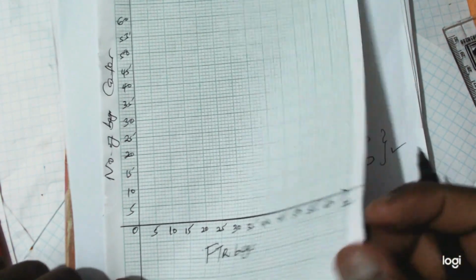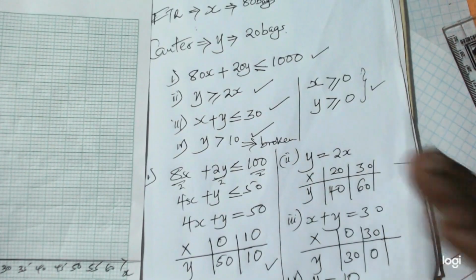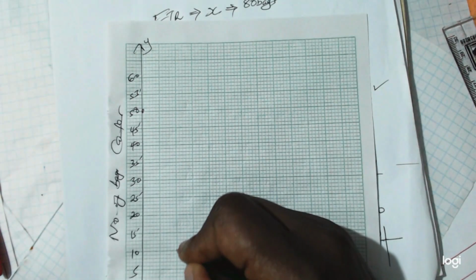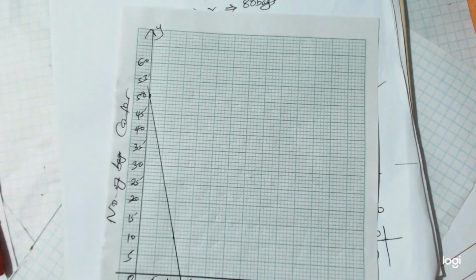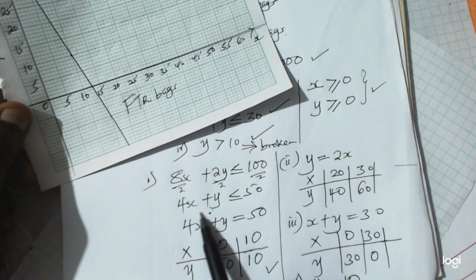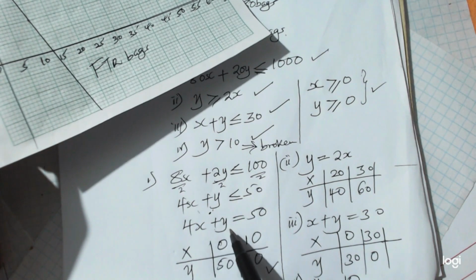We begin with the first line, 0, 50, and then 10, 10. This is the first line. Since it is continuous, that is the first line, 4x plus y equals 50.